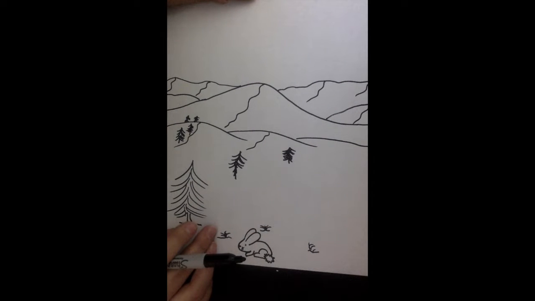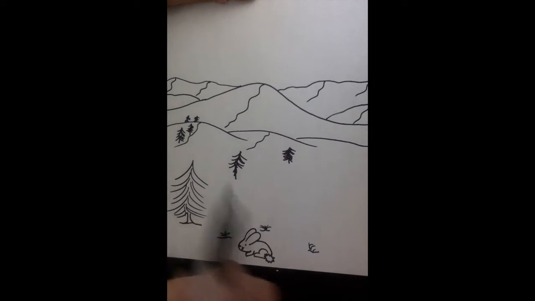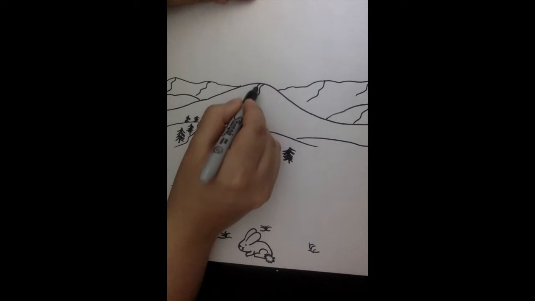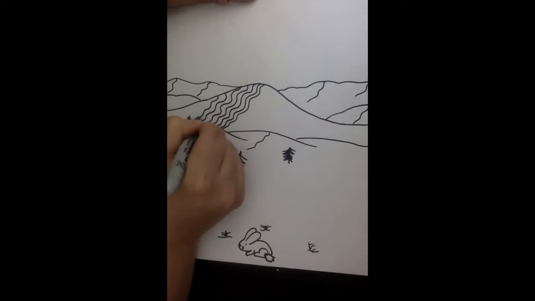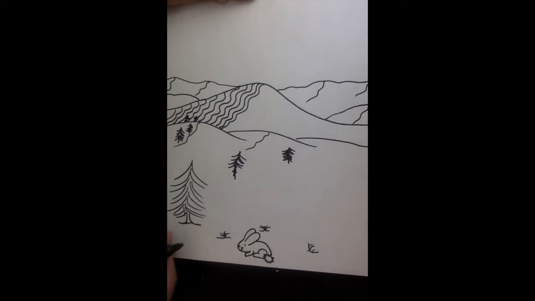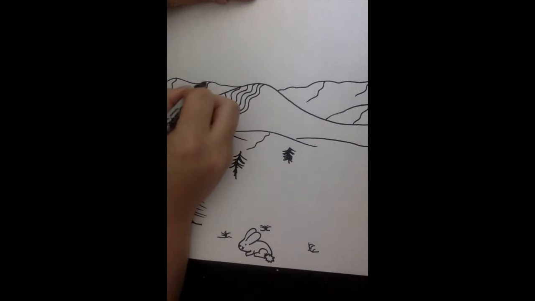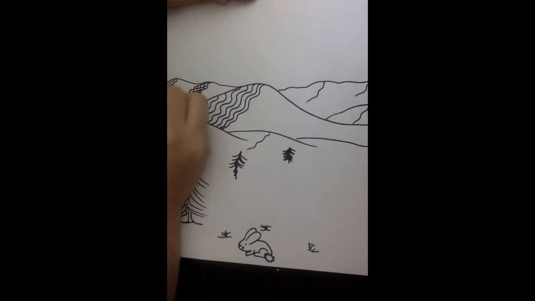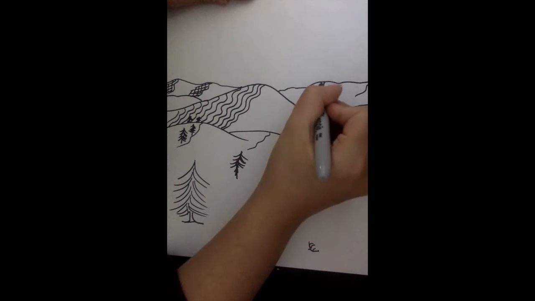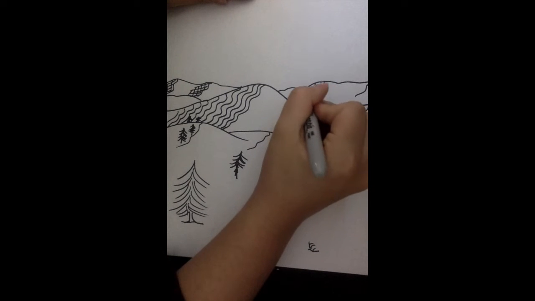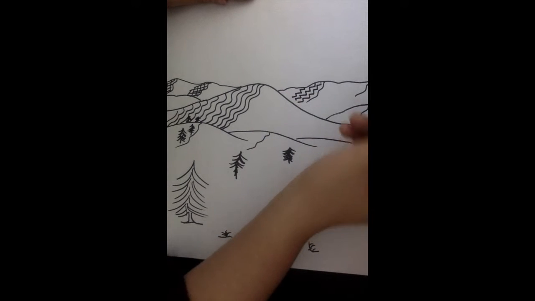Now that I have my curved lines coming down in the middle of my hills, I'm going to add some other interesting lines. I can do wavy lines. I can do straight lines. The reason I'm doing it like this instead of shading like I normally would is because sometimes it's good to learn how to do unique shadows if you have a marker. It looks super interesting too.